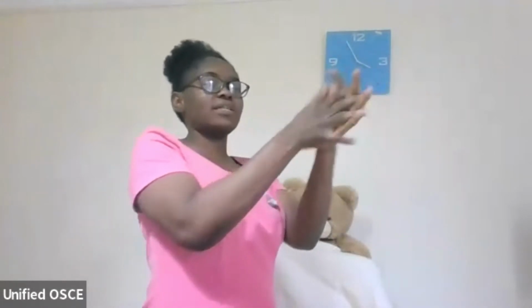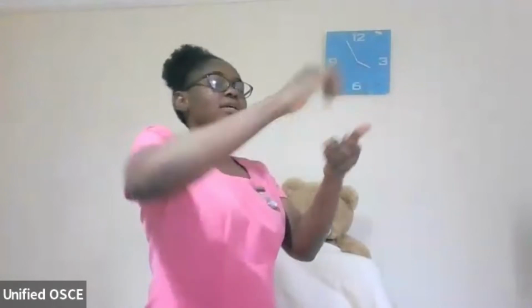I rub my hand palm to the back of my hands with fingers interlaced, palm to palm with fingers interlaced, back of the fingers with fingers interlocked, tips of the fingers, rotation of thumb and my wrist. I wait for 30 seconds for my hands to dry, then I approach my patients.